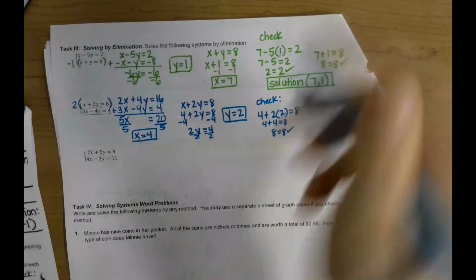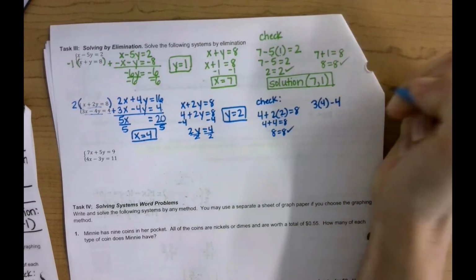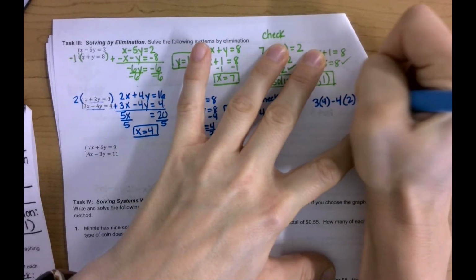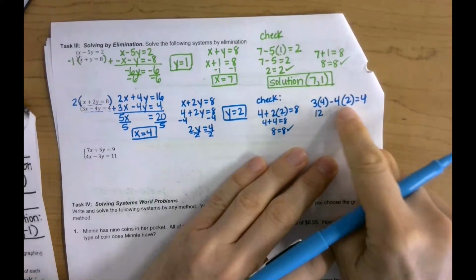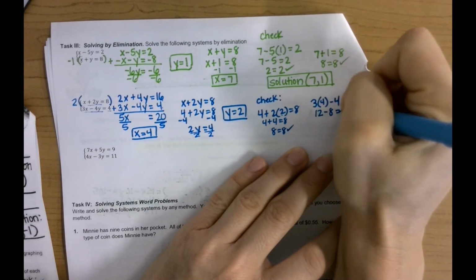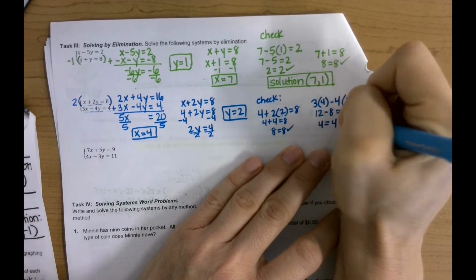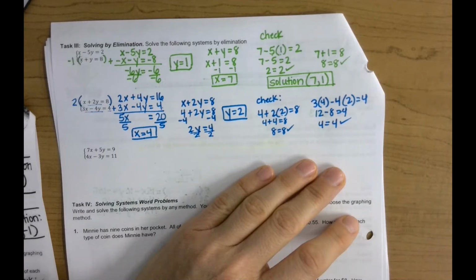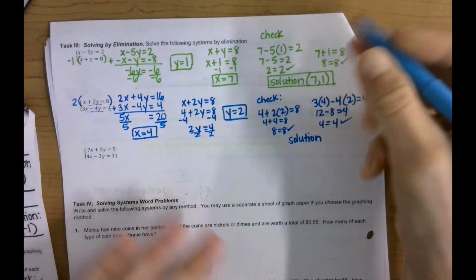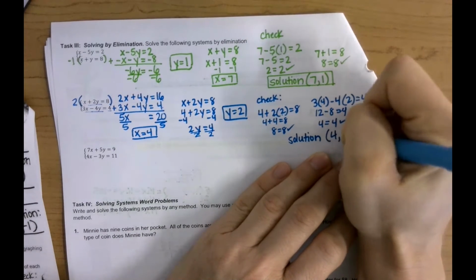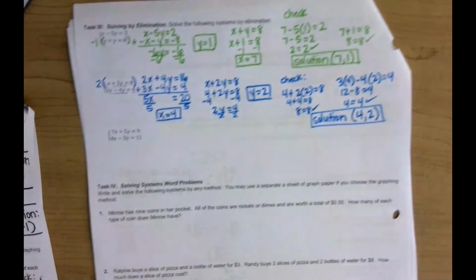Then I go to my second equation, 3 times 4 minus 4 times 2 equals 4. 3 times 4 is 12. Negative 4 times 2 is negative 8. 12 minus 8 equals 4. 4 equals 4. They check out. So my solution for these two equations is the ordered pair 4, 2. They will intersect when graphed.